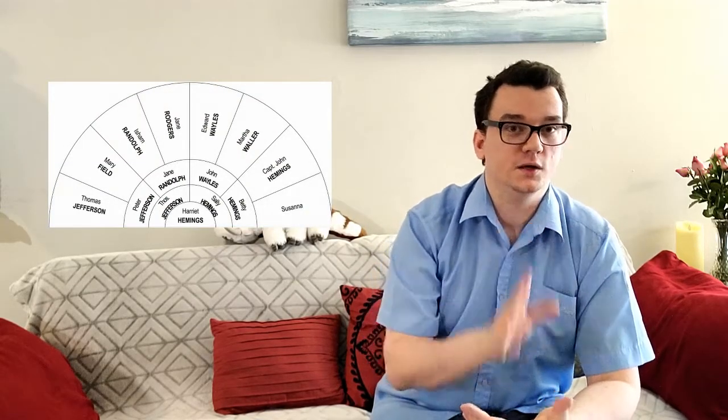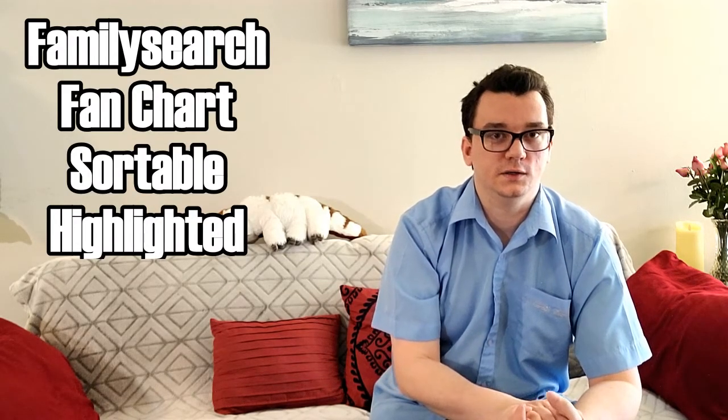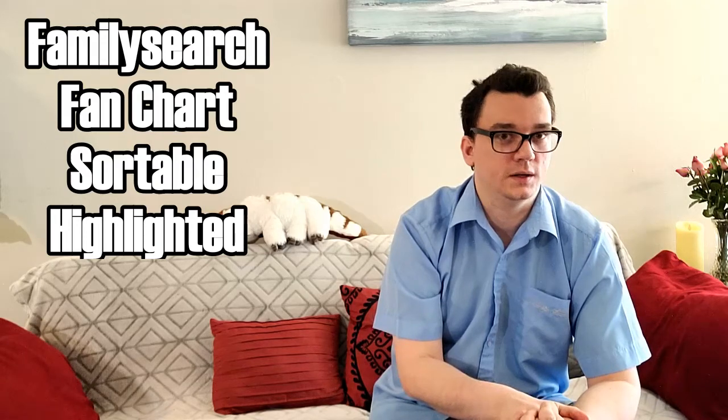Moving on to fan charts. A fan chart is much like a pedigree chart, however it is spread like this, just like an open fan. And this is mostly available online through FamilySearch. FamilySearch has a great fan chart that highlights different generations, different lines of family. These can mostly just contain the names and dates for the person until you go into them on the website and see what else is there.